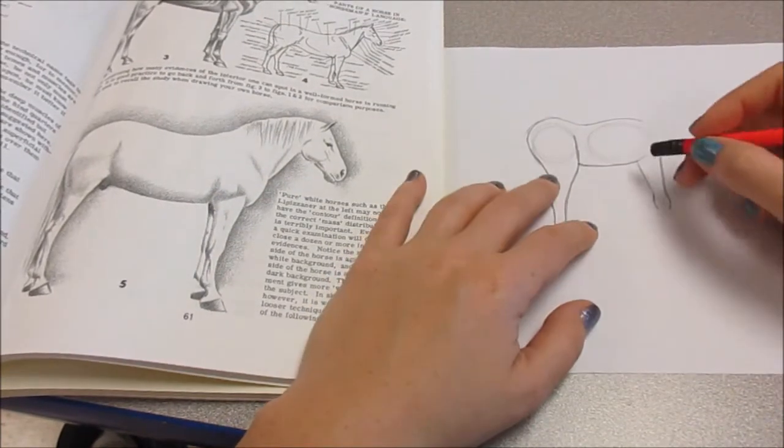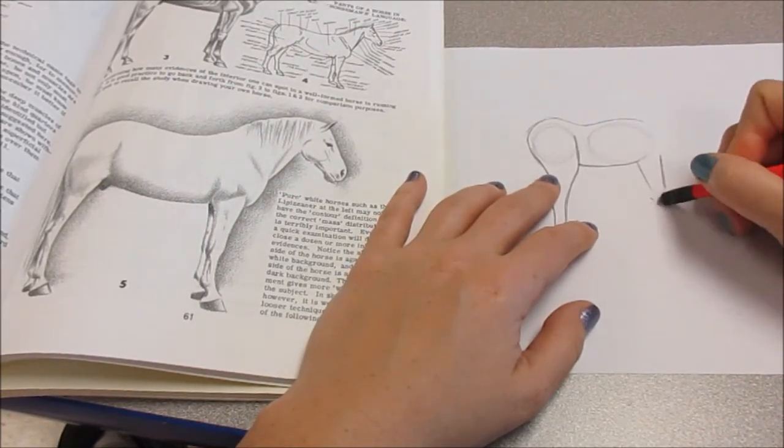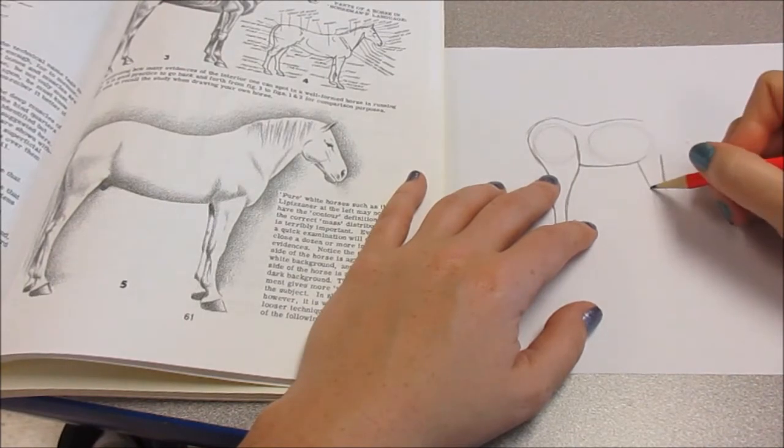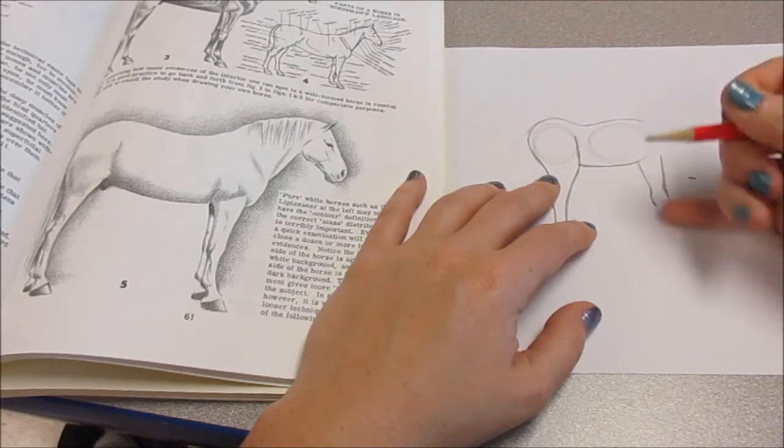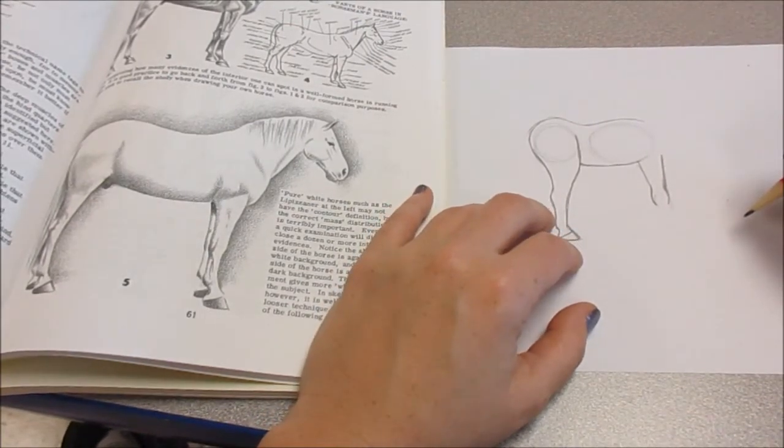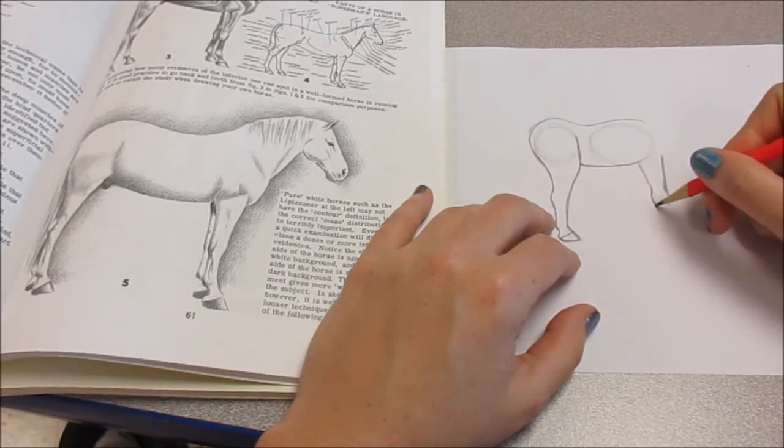Mine might be a little low. It's okay, as long as you don't draw hard, you can always alter, but there you go. Yours might have been right. Okay, and then we're going to come down again, even skinnier.